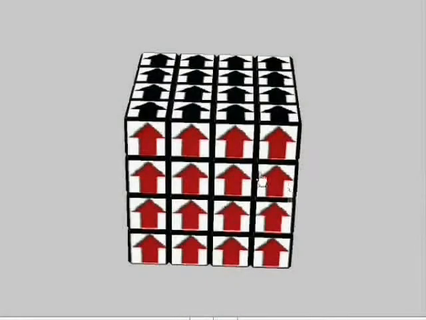If we want to apply a commutator which swaps blocks, what we need to do is have the slice, the inner layer slice, on the opposite side of the cube as the block slice.